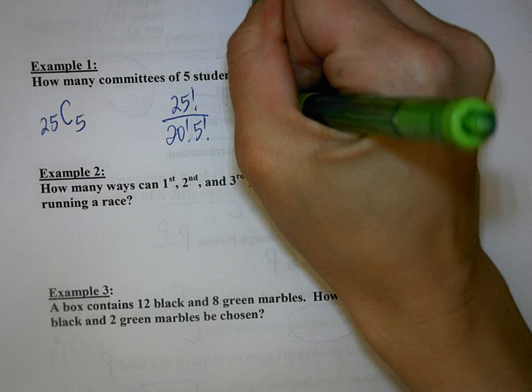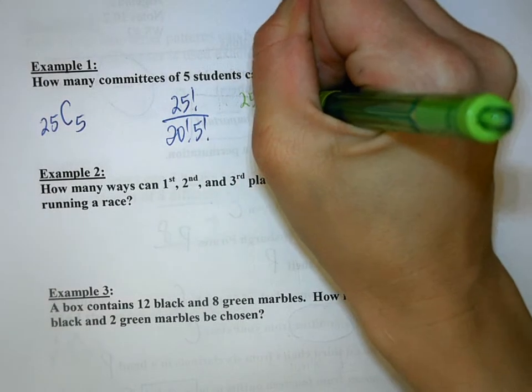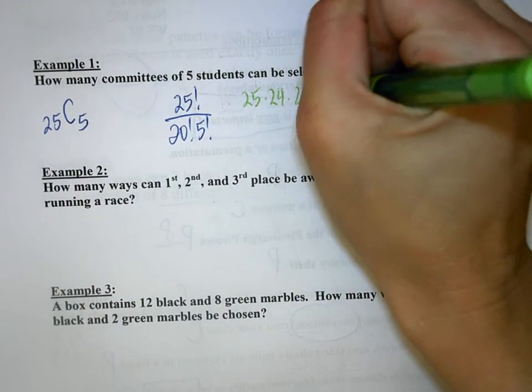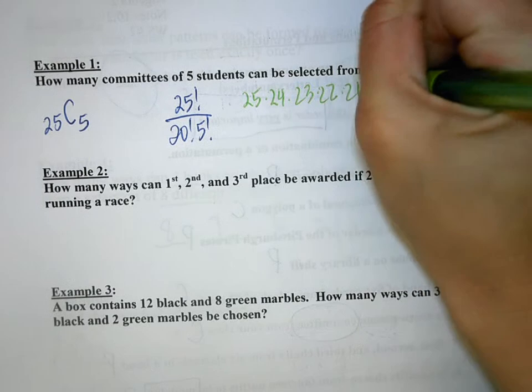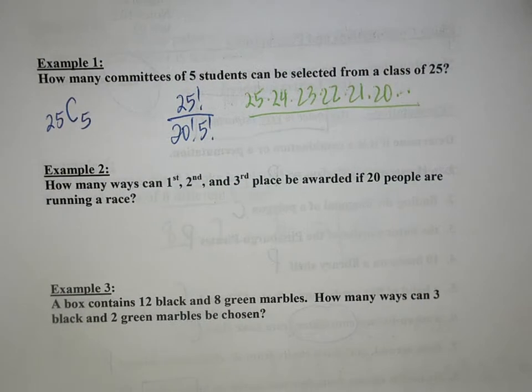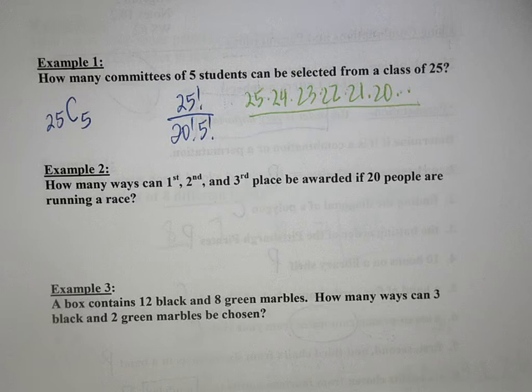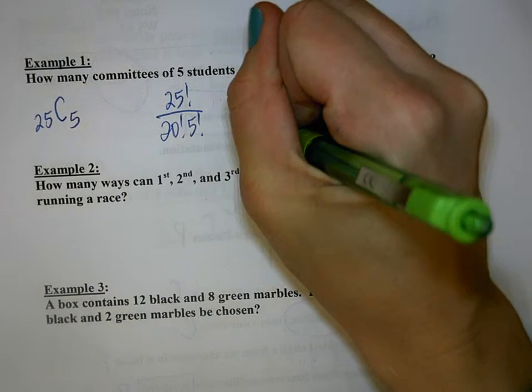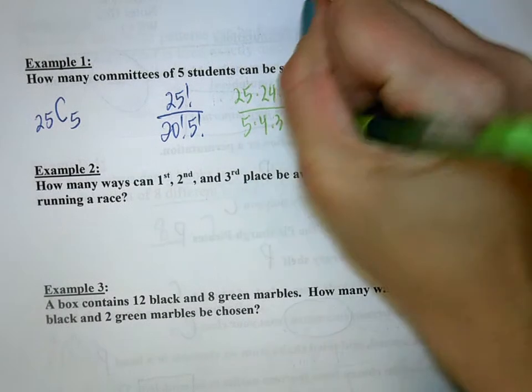All right, so I'm going to stop at what number on the top? 20. Okay, so 25, 24, 23, 22, 21, and 20, dot, dot, dot, over, what am I going to start with on the bottom? 5. Okay, so go ahead and write that out. So I have 5, 4, 3, 2, 1, and then 20, dot, dot, dot.